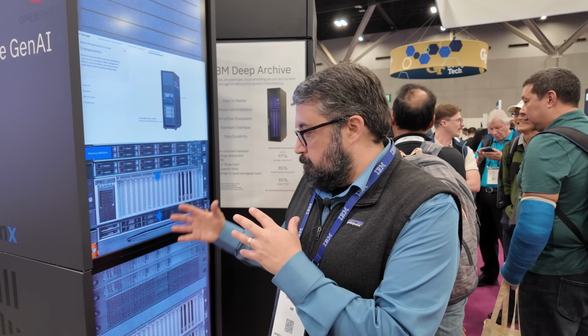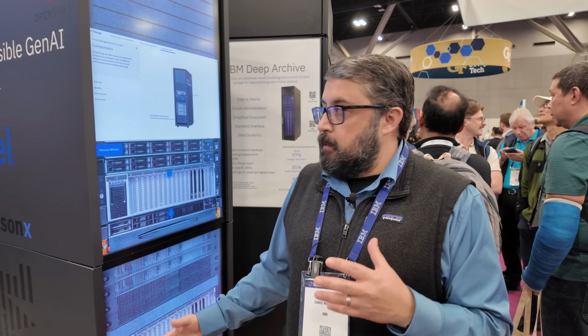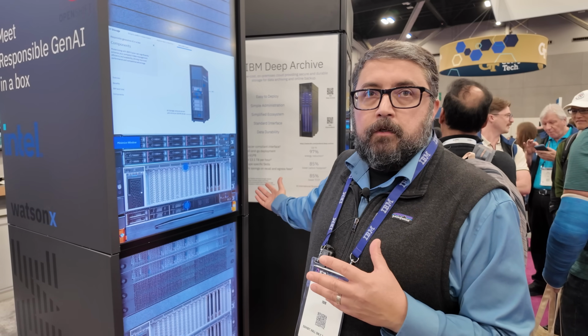So Fusion can be generating data. We can then move it to a deep archive solution with S3 protocols and have that data go from ingest to archive very easily.